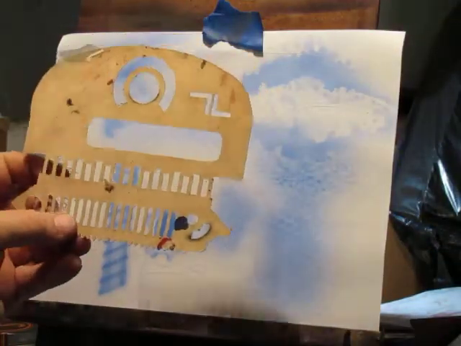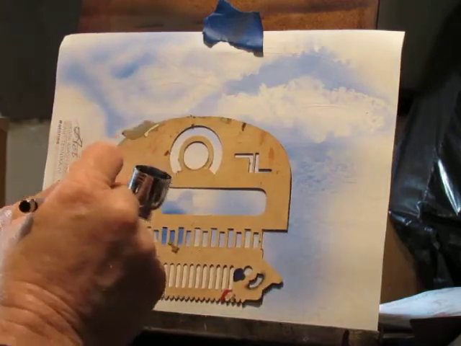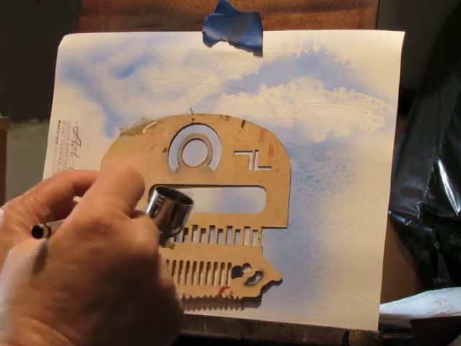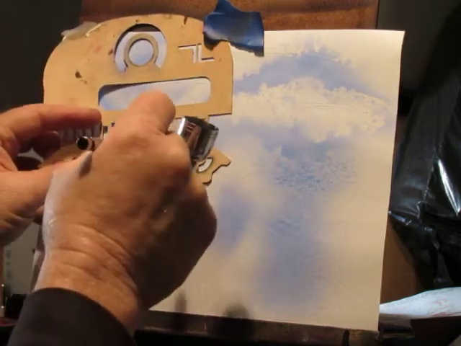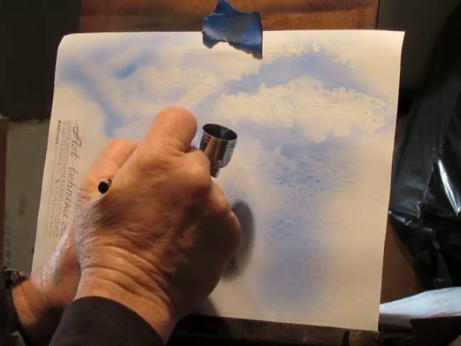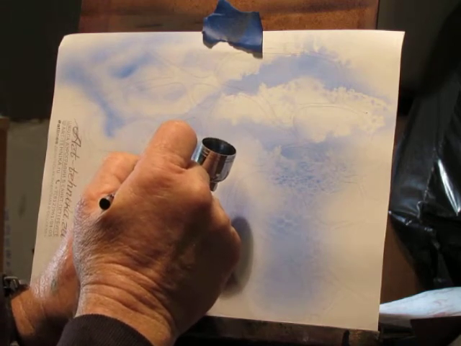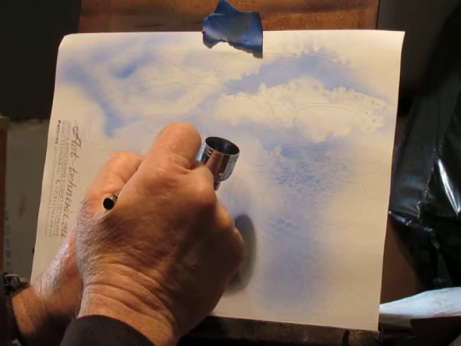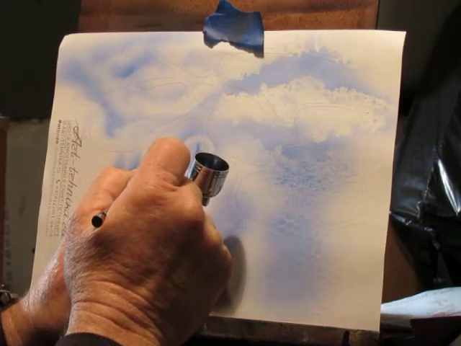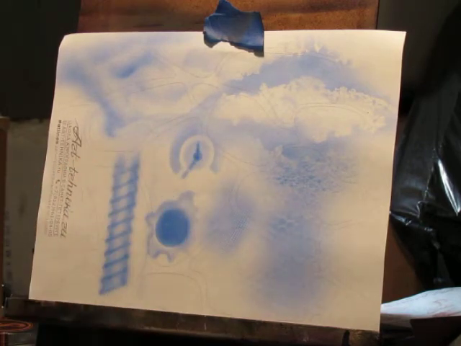You want to do the steampunk style, you've got your clock face. You can set your time clocks.